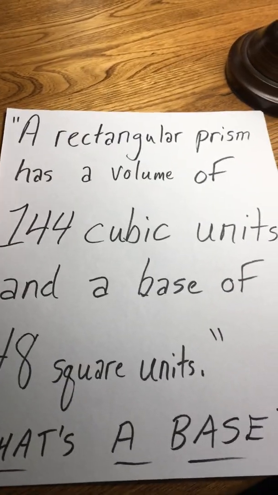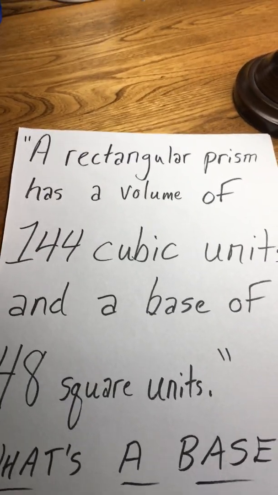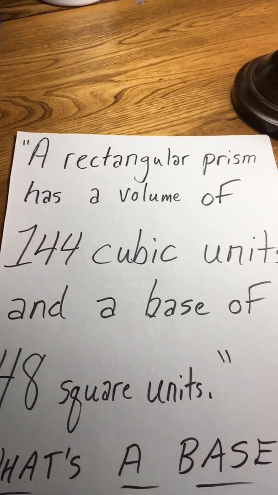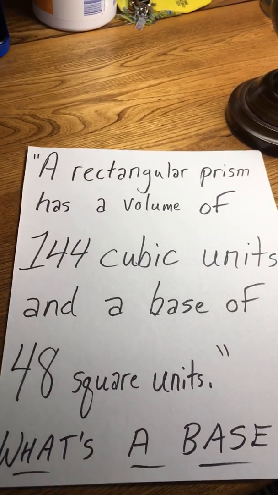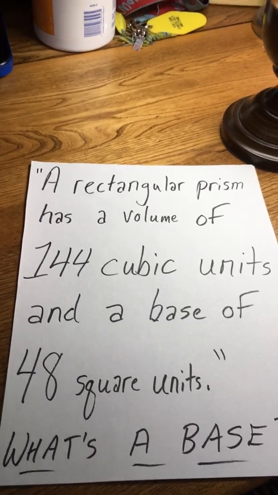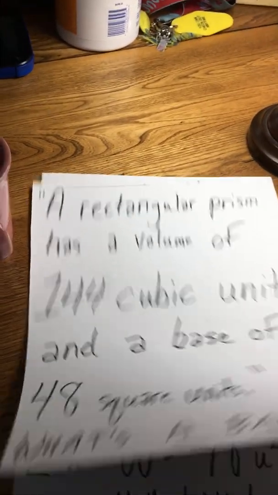There is another problem on your at-home learning opportunities that reads a little something like this. A rectangular prism has a volume of 144 cubic units and a base of 48 square units. So what exactly are they talking about when they talk about base?